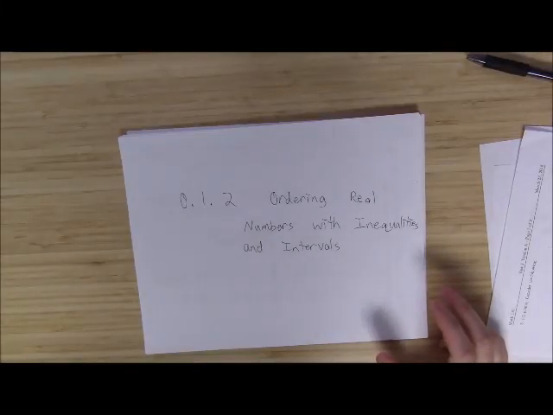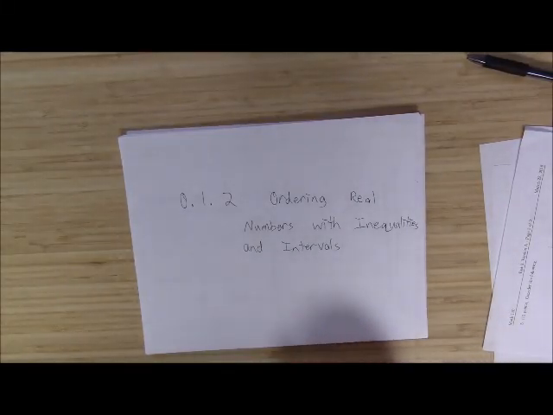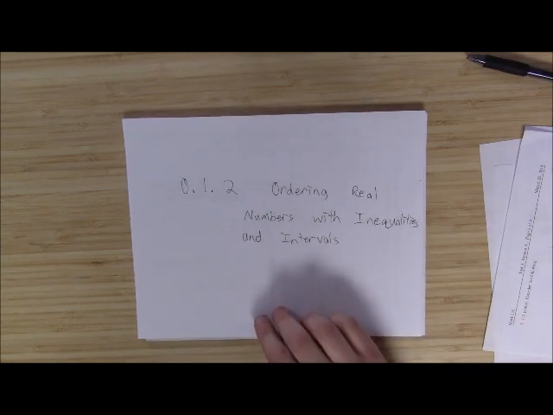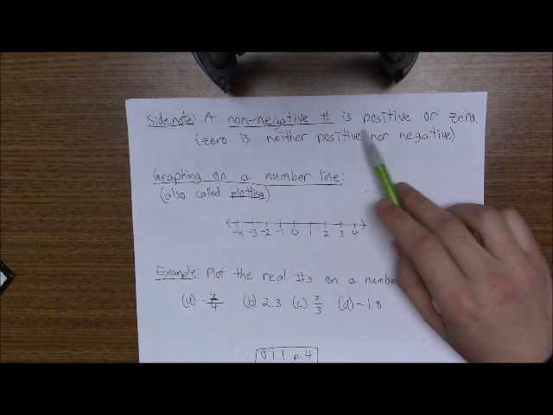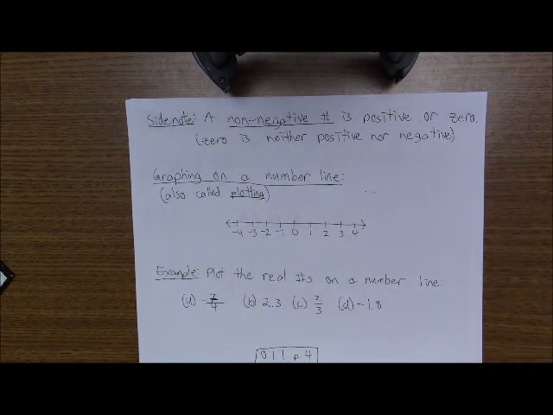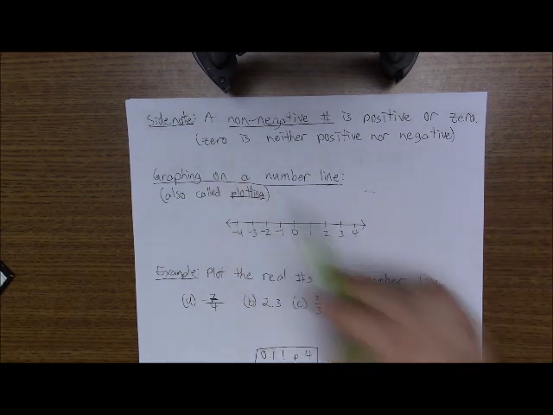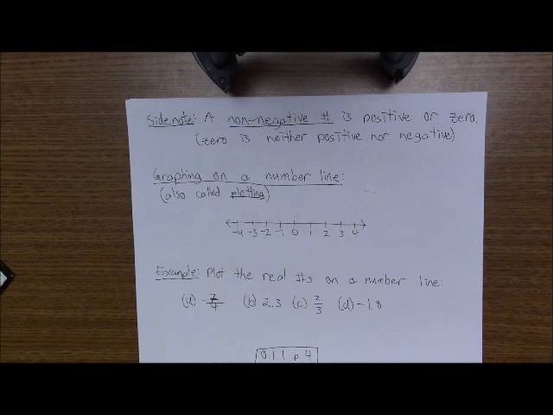In this video, we'll be talking about how to order the real numbers using inequalities and intervals. We call a number non-negative if it is positive or zero. This is because zero is not considered a positive number or a negative number.